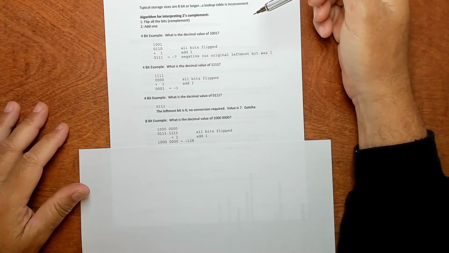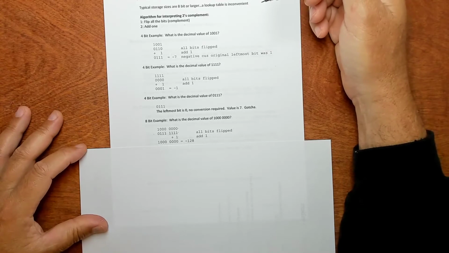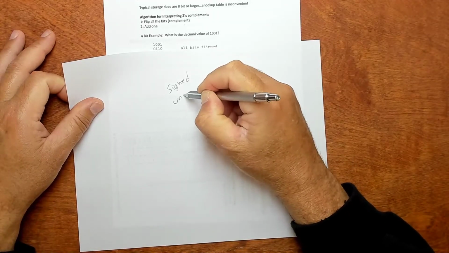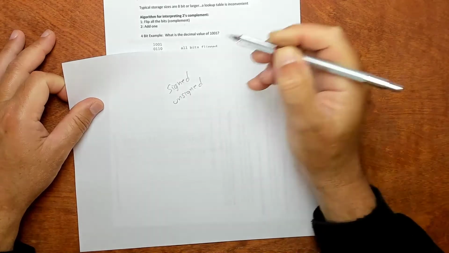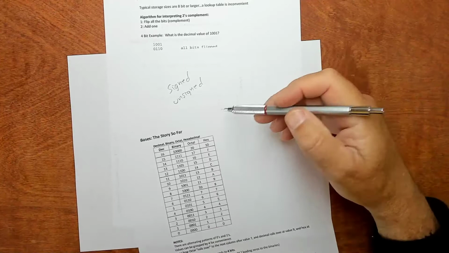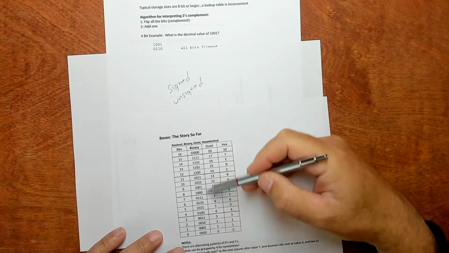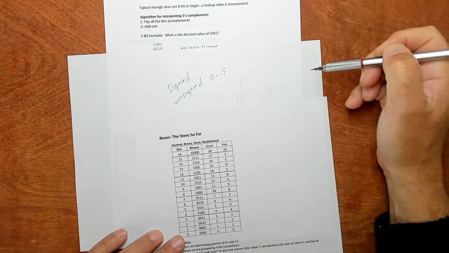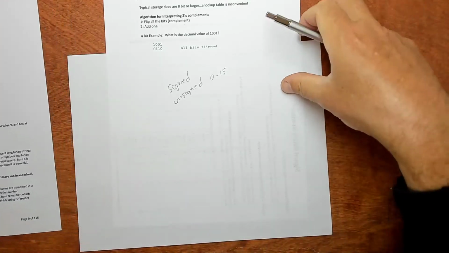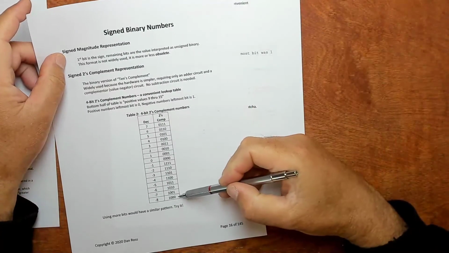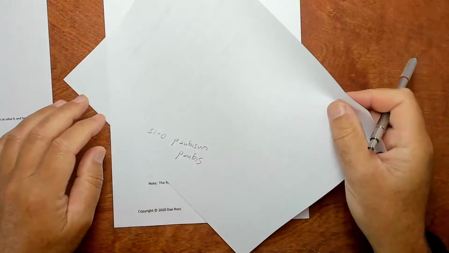It could have been an unsigned number. So there's signed and there's unsigned. For unsigned, that's these guys. So the range here is 0 to 15. And if they're signed rather, the range is -8 to 7.